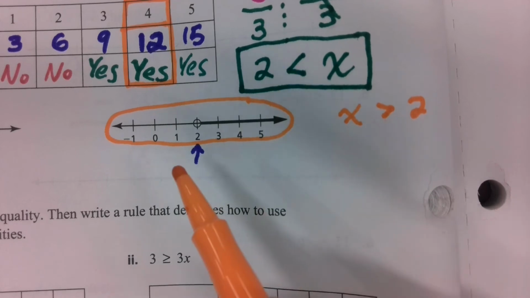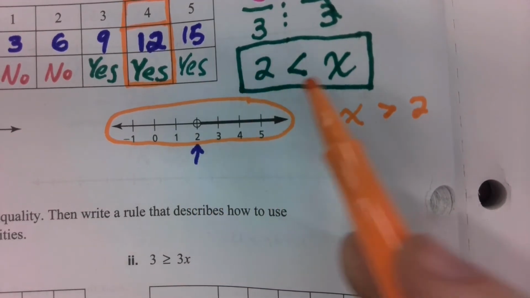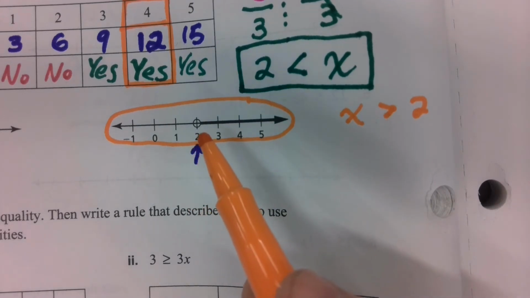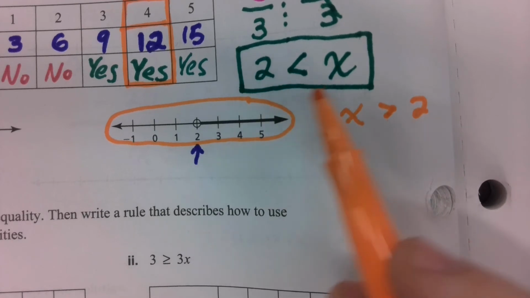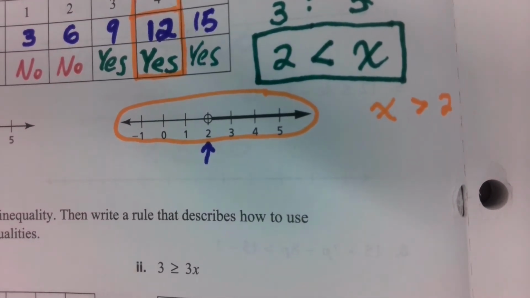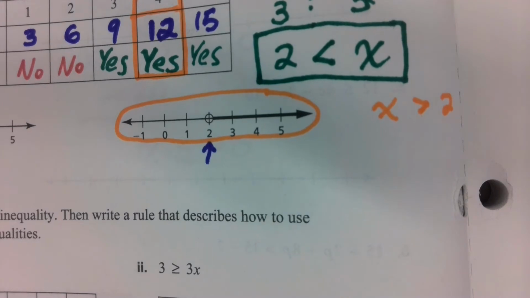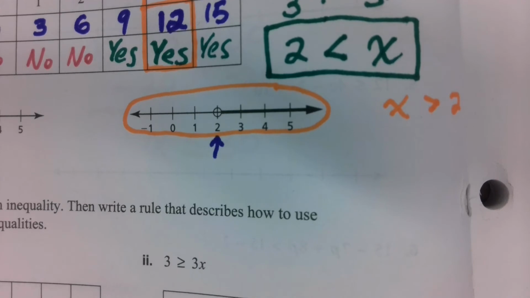Is this situation represented by the graph? Well, yes. 2 is less than x. Here's 2, and all of our x's are bigger than it, so 2 is less than x. You might not have needed to solve this way to figure out our solution, though, because as long as you have a graph, you can also figure out your solution.